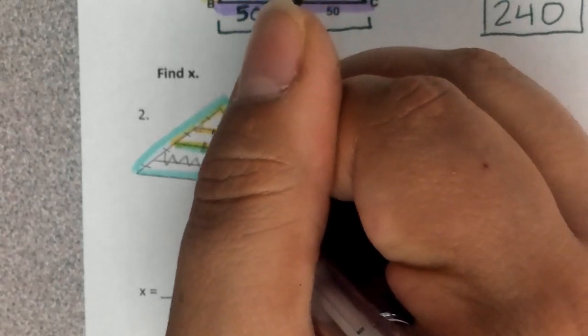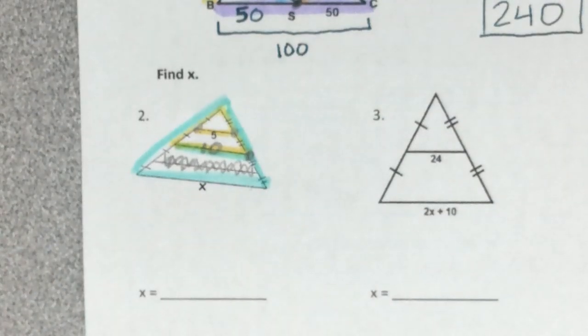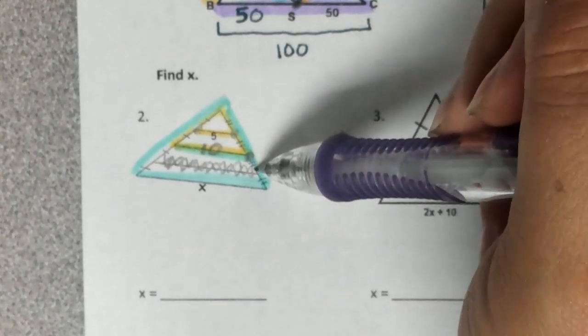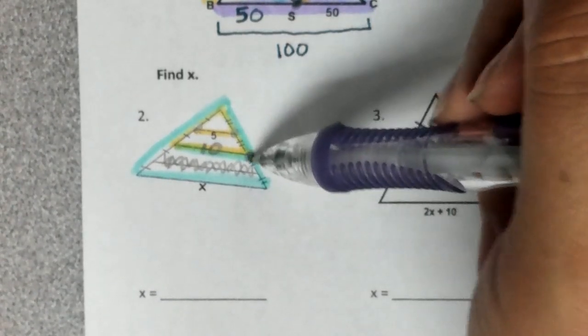This third line right here, I'm going to scratch it out. It does not have a mid-segment. Why? Because it's not in the middle. How many like tick marks are there?